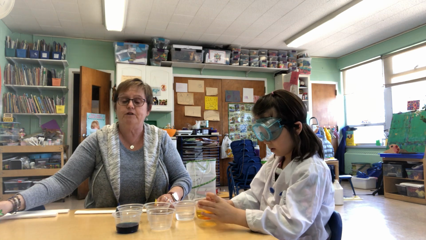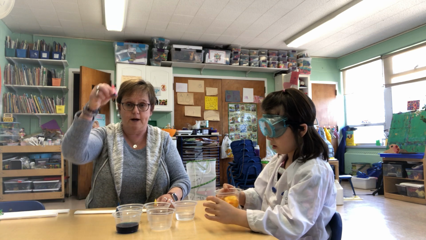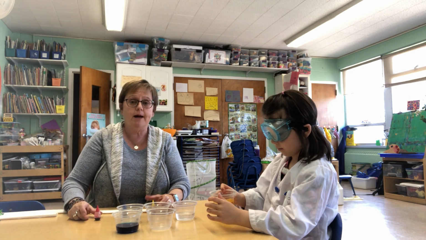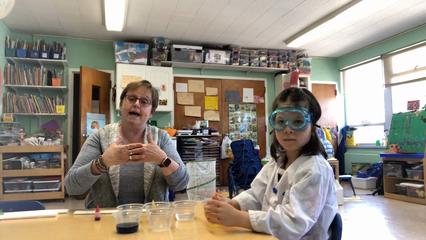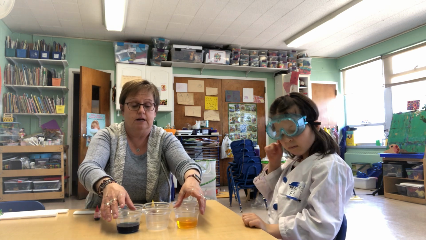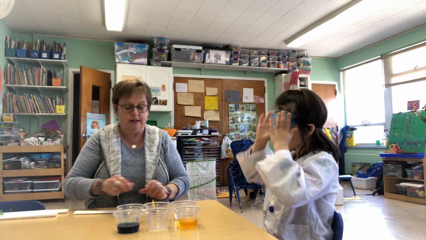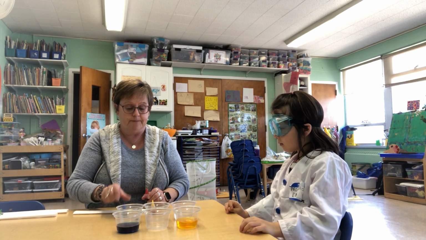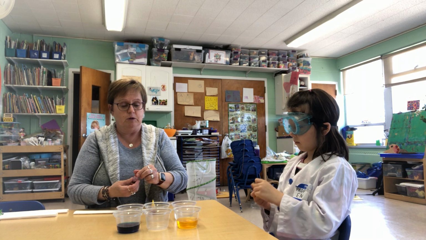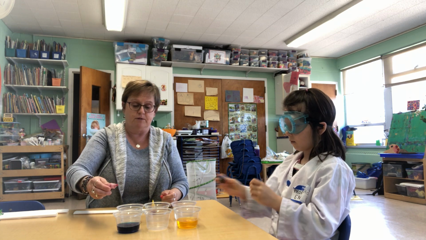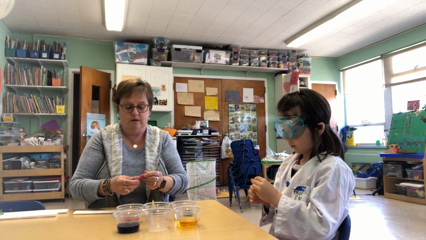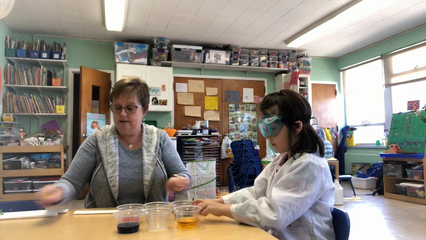Primary colors are the first colors. So it's red, yellow, and blue. And primary colors, when they're put together, they create a secondary color. So Emily is now going to put 3 drops of blue in there, and I'm going to put 3 drops of red in here. 1, 2, 3. All right. We'll set these aside.